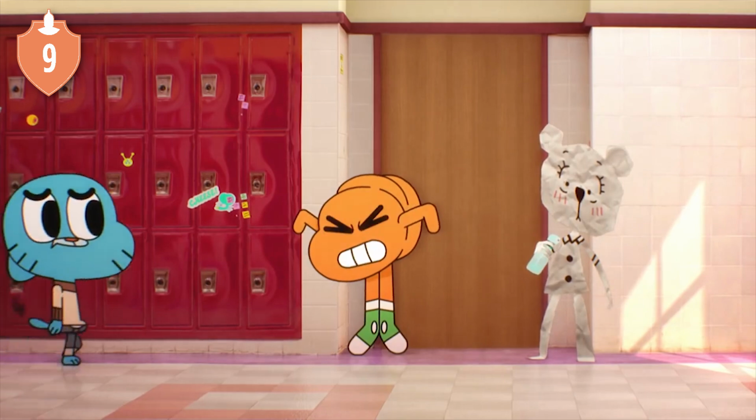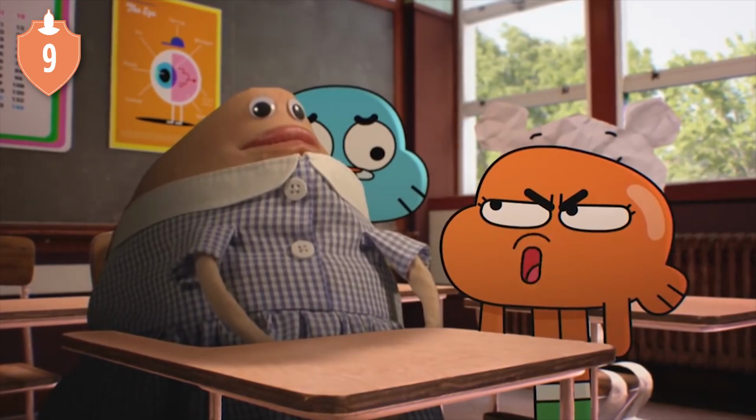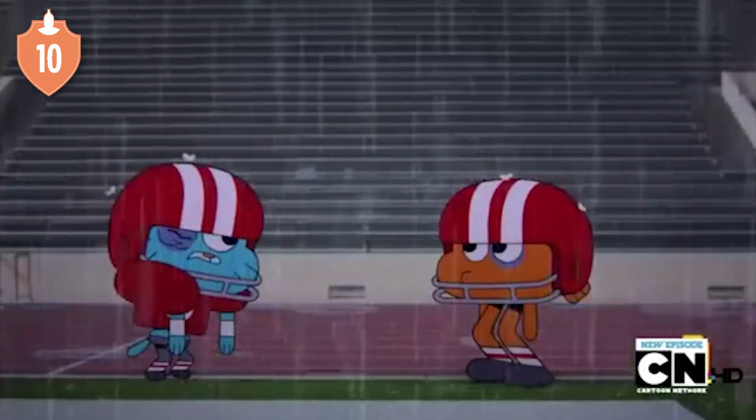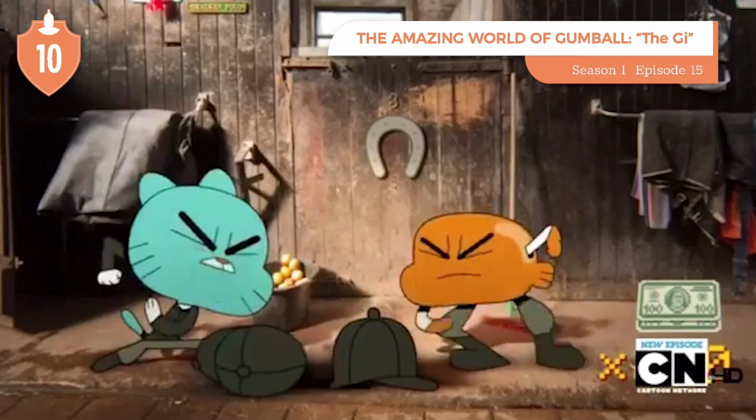Darwin is the only member of the Waterson family that doesn't wear pants or any article of clothing other than his shoes. I mean, he is a fish, so. Though we do see him wearing pants for the first time at the beginning of the episode The Gee, in a flashback where he's wearing horse riding gear.